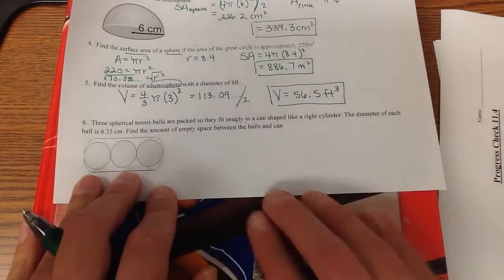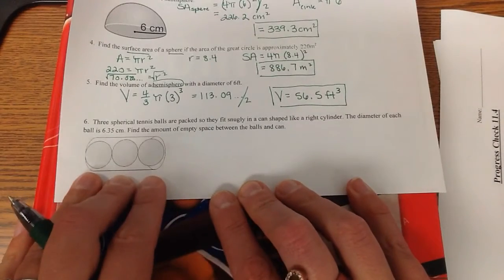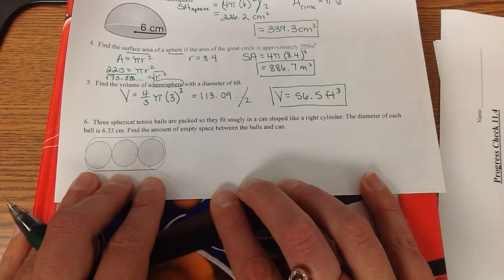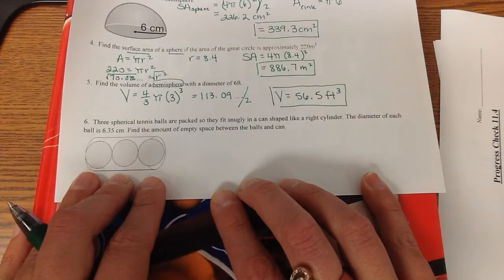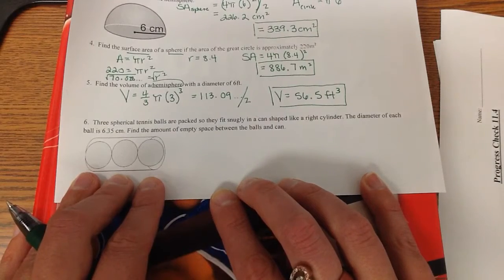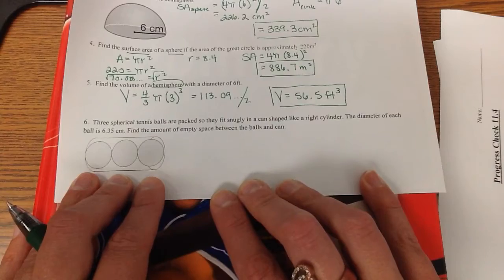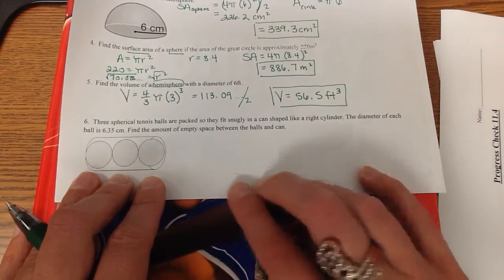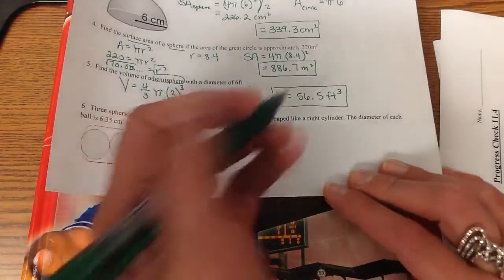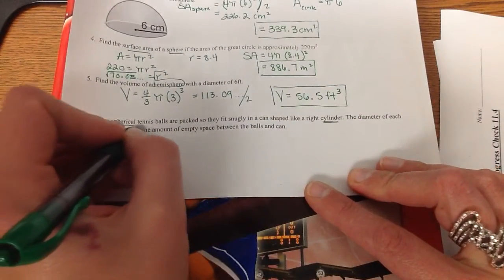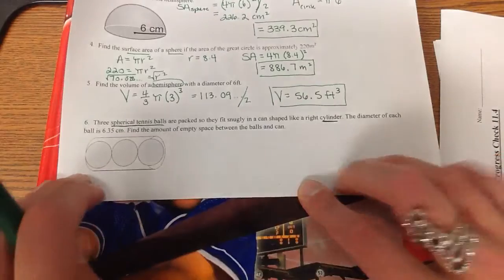Okay, last example. We have 3 tennis balls, and they are packed oh so snugly in a can that's shaped like a right cylinder. So the diameter of each of these balls is 6.35 centimeters, and we're going to find the amount of the empty space between the balls and the can. Okay, so we need to remember some old formulas. We need to remember a cylinder formula, and then we also need to remember that these are tennis balls, so they're going to be shaped like spheres.